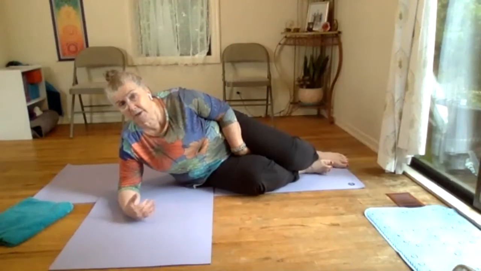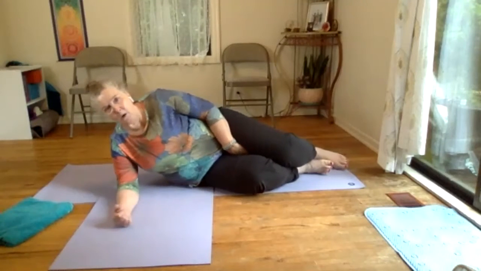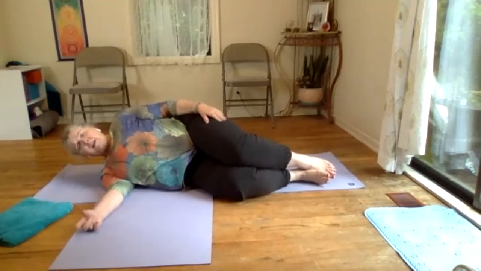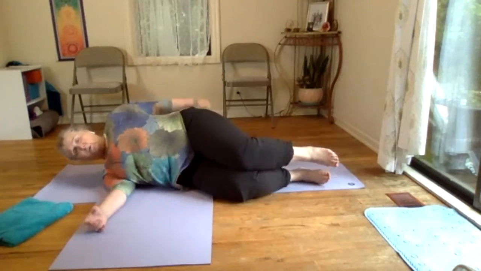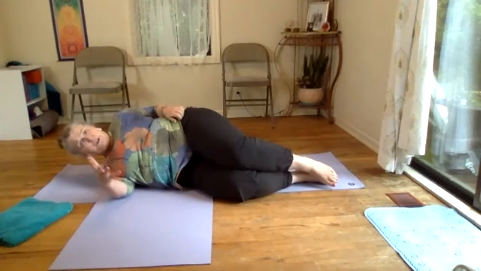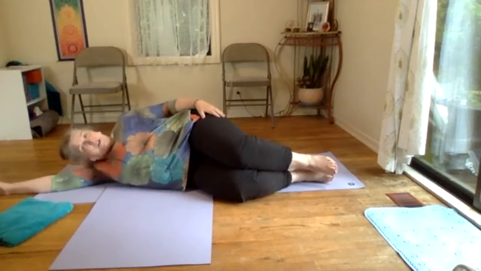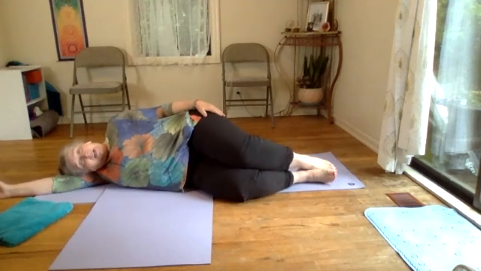I'll be cueing everything in a way that will allow you to rest on either side. We'll be going to both sides, but if you notice resting on one side or the other doesn't feel good, you can just stay on one side. We're going to rest here, and we extend that arm, the underneath arm.